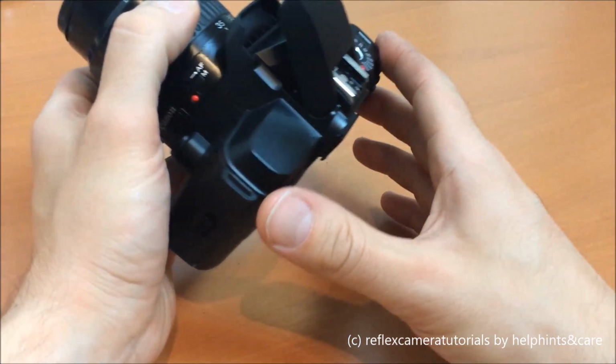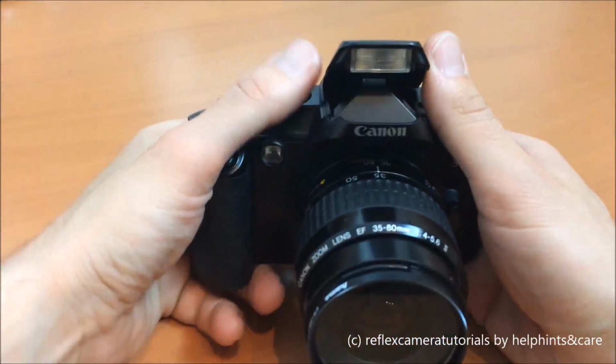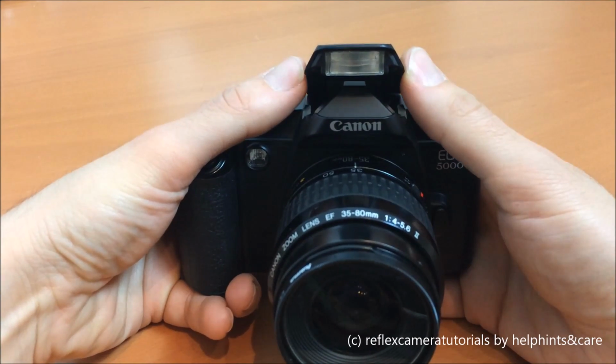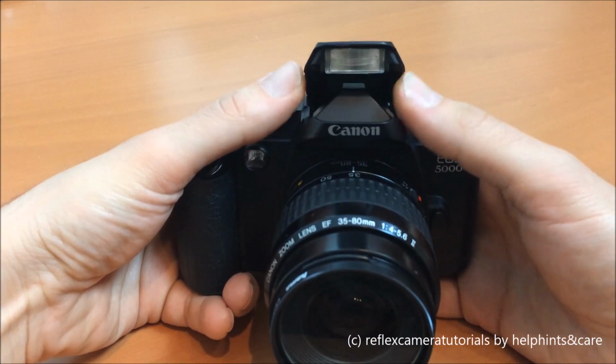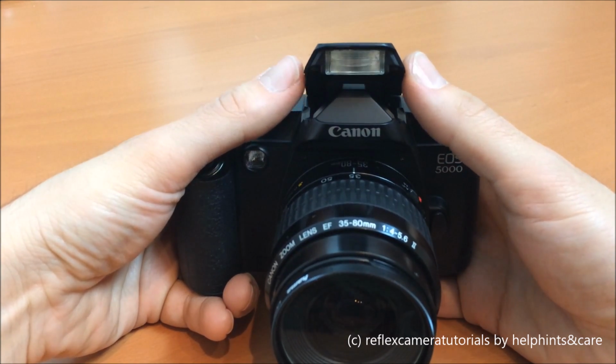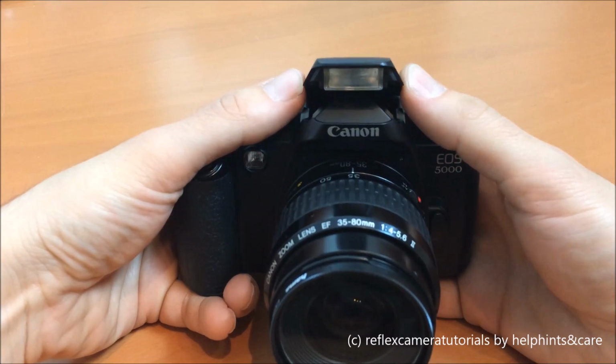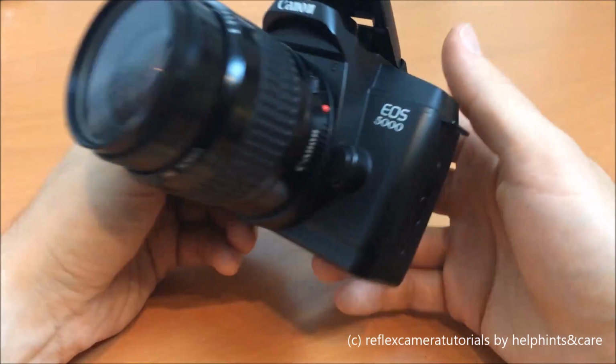It has a built-in flash, of course. This one is manually opening, so if you think you need the flash, then just open it up. On other Canon cameras from this time, this goes automatically, but I don't miss this function.